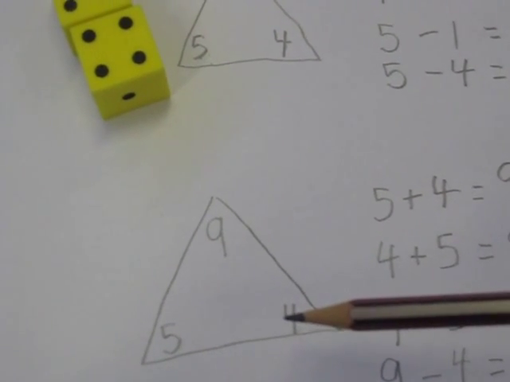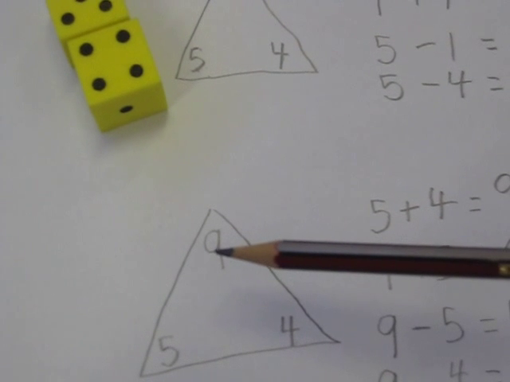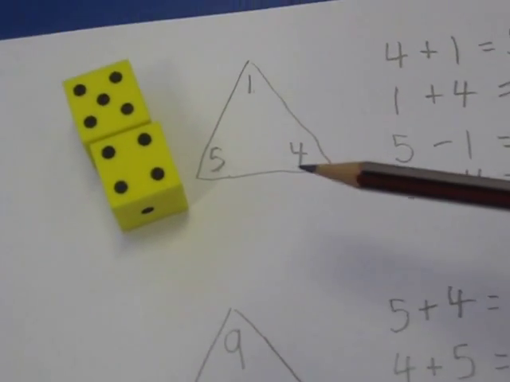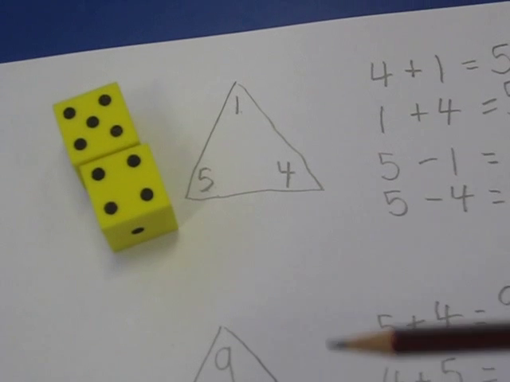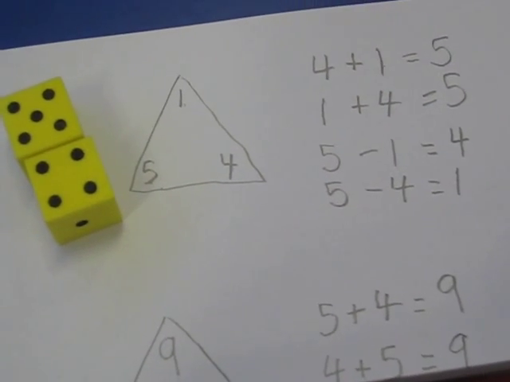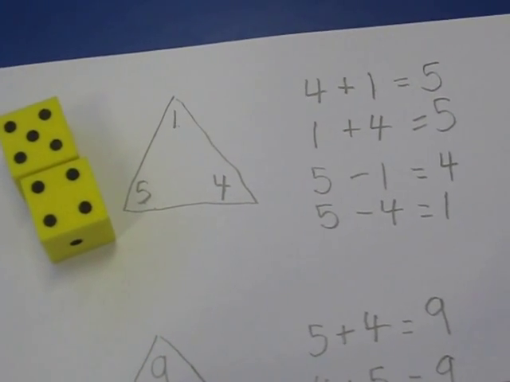There's another fact family with these 2 dice. A little bit different than down here. We used a 9 and these 2 numbers. And up here we used a 1 and these 2 numbers. Try using some dice and making your own fact families.